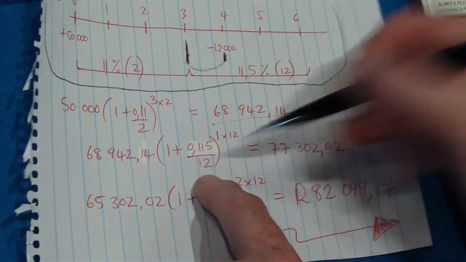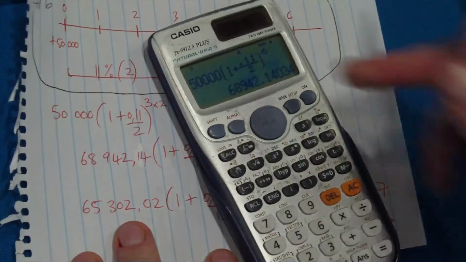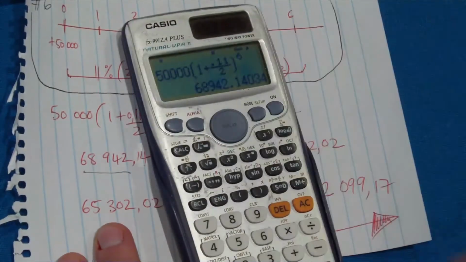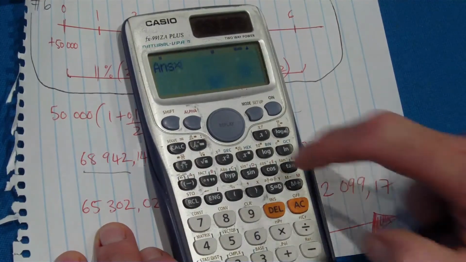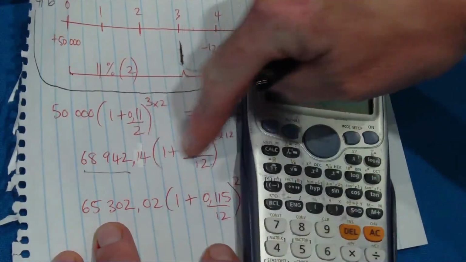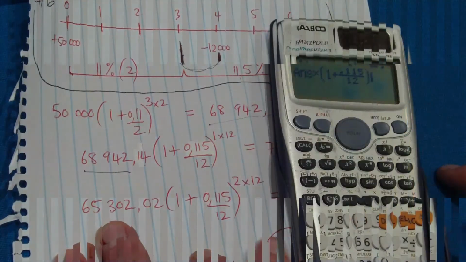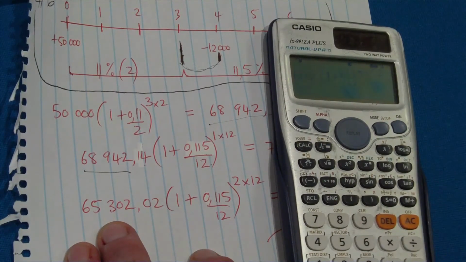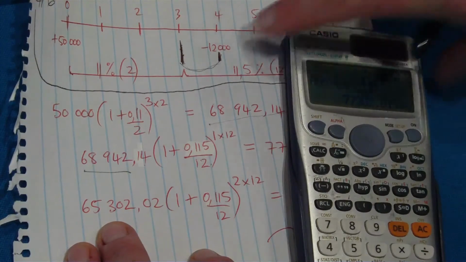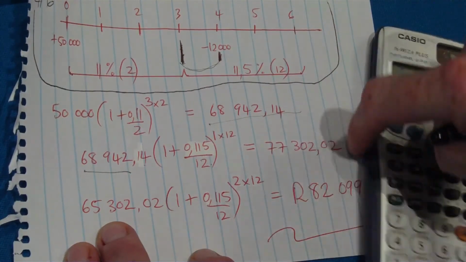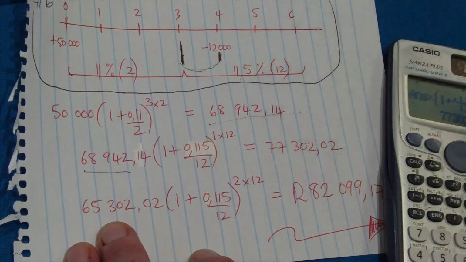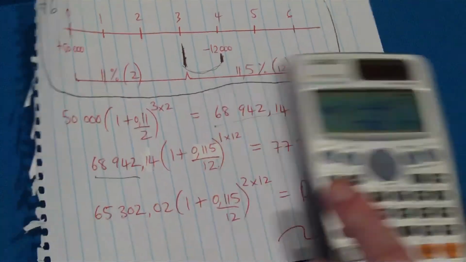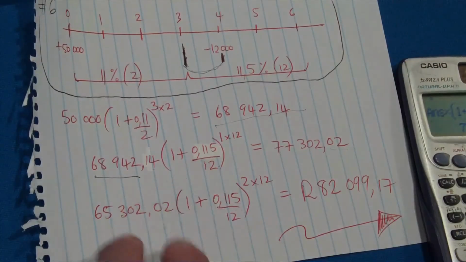And don't forget to times it by the 12. Watch how I do it. There's that number. So all I'm going to do is take that number and say times by, and open the bracket. And I'm going to put this. Okay, it's the quickest way to do it. To the power of 12. And it gives you the 77,302. There it is there. I've rounded it off to 2 decimal places, but you guys are going to use all of that. If you keep using all the numbers on the calculator, your final answer is precise.